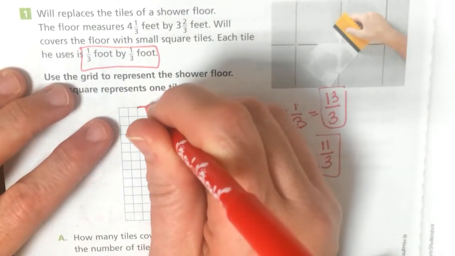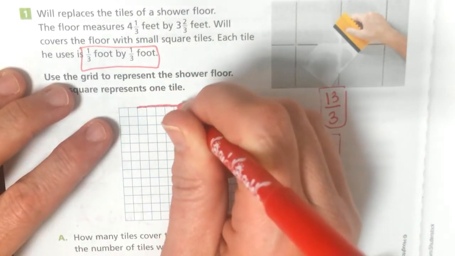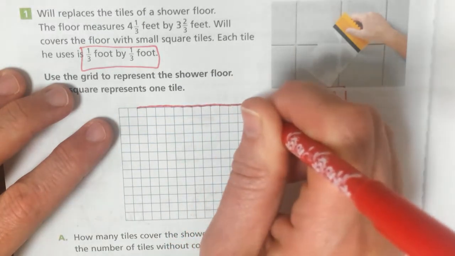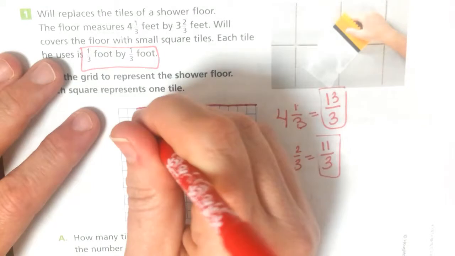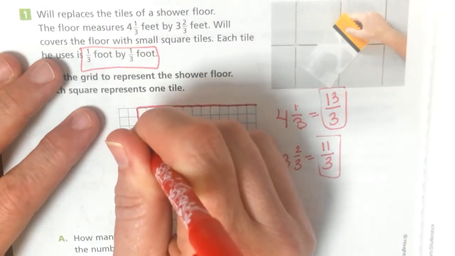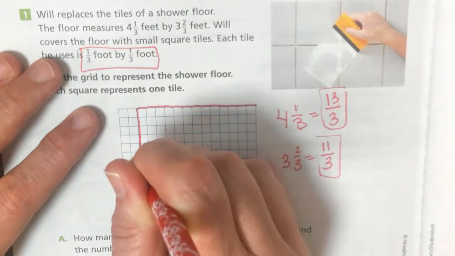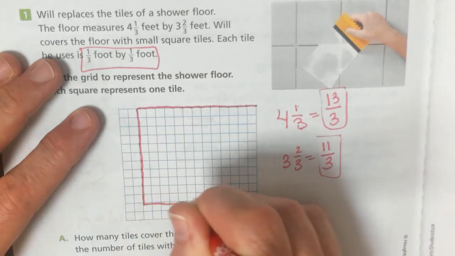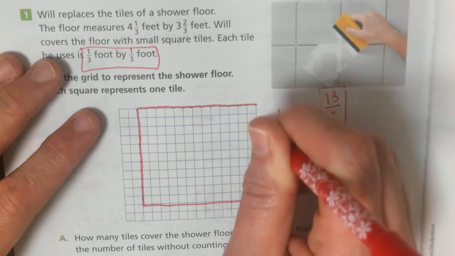So 1, 2, 3, 4, 5, 6, 7, 8, 9, 10, 11, 12, 13, all the way to the end. 1, 2, 3, 4, 5, 6, 7, 8, 9, 10, 11. So there's the tile floor.